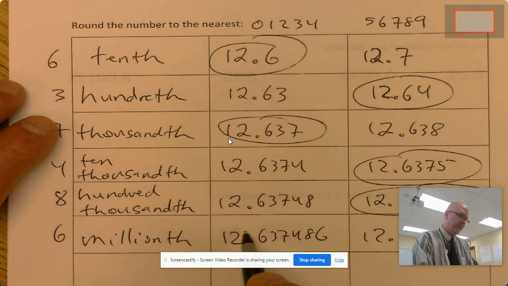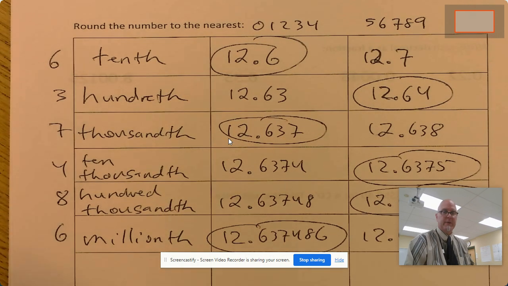And the reason I choose the smaller one in number 6 for millionths is there is nothing after the 6. I don't know what's after the 6. I can't tell. So if I can't tell, I can't round it either way. It must stay the same.